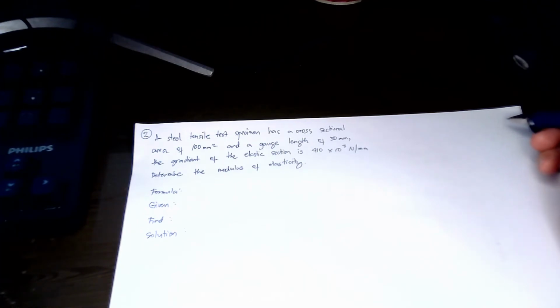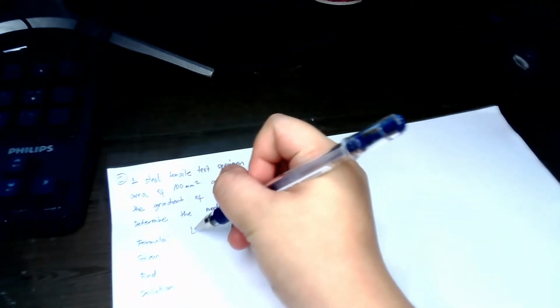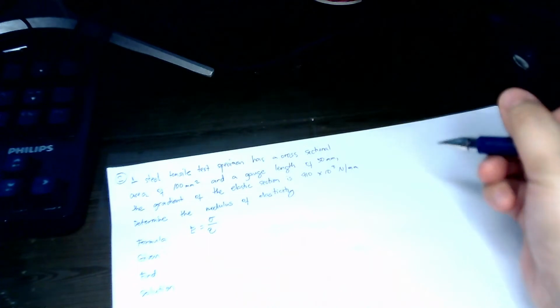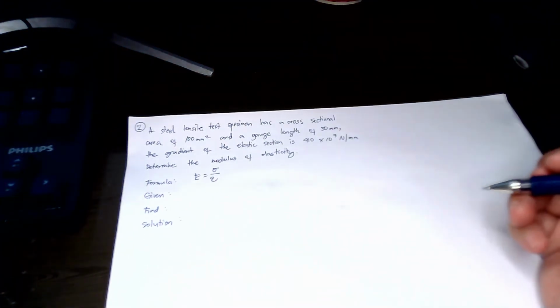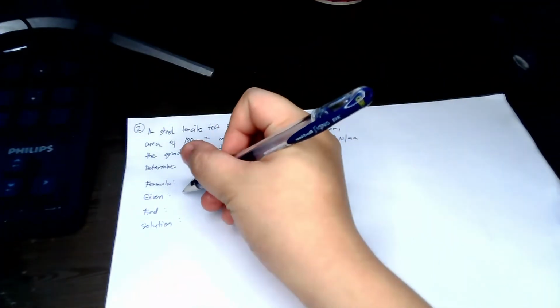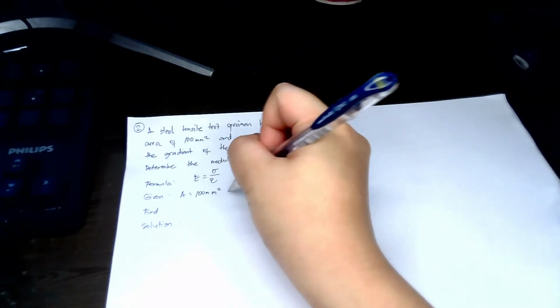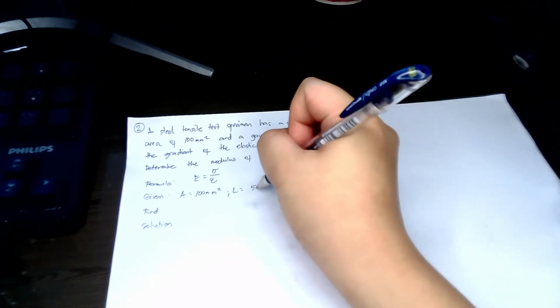So, before anything else, we have to be reminded of the formula of elasticity. Elasticity is stress over strain. Right? Stress over strain. That is your elasticity. And what is given? Given is your area, which is 100 mm squared. Given is your length, that is 50 mm.